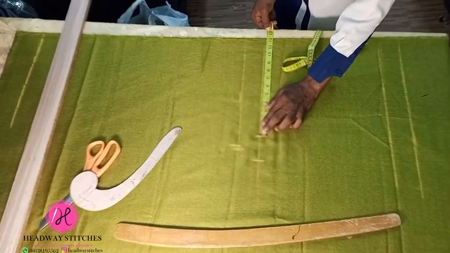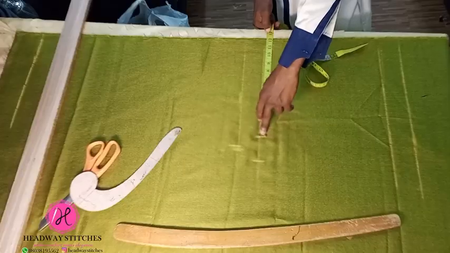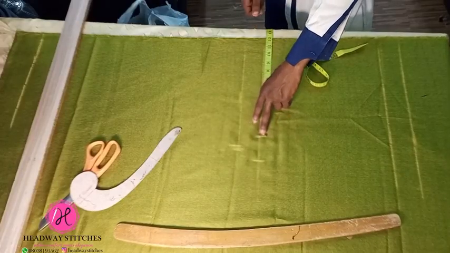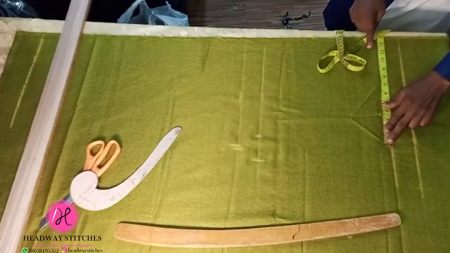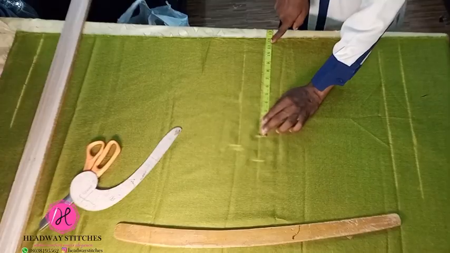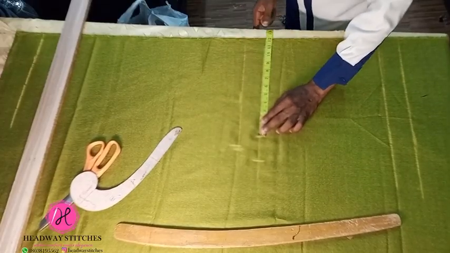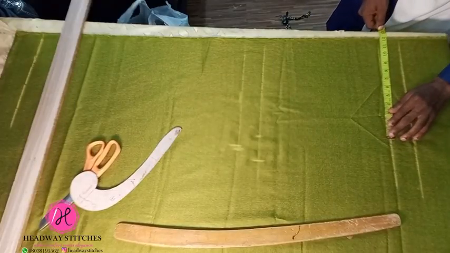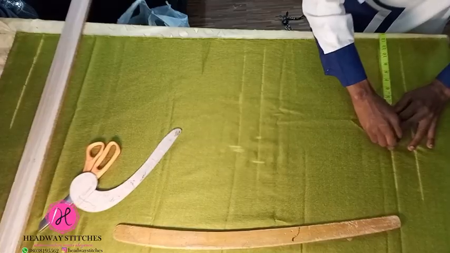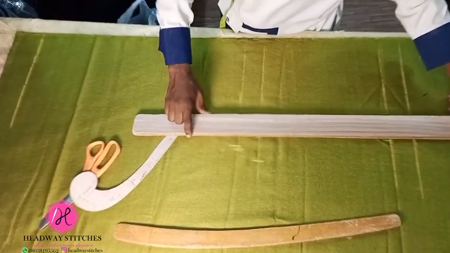What is left? What is left is 12. I have 12 here. So this 12 now, you take it up. Measure 12 here too. And then you draw your straight line. You connect the points together.